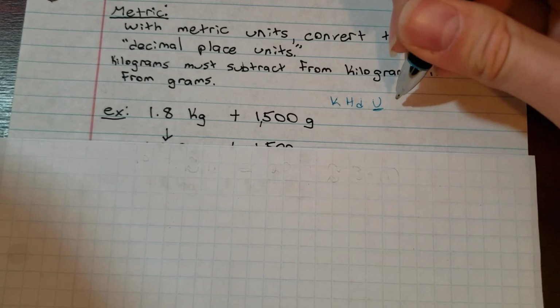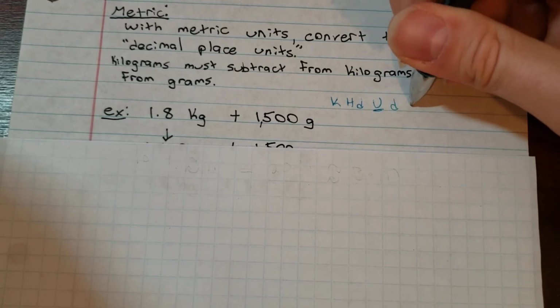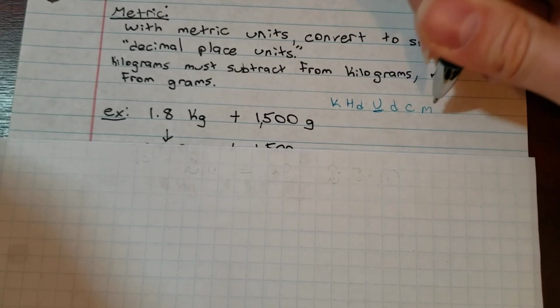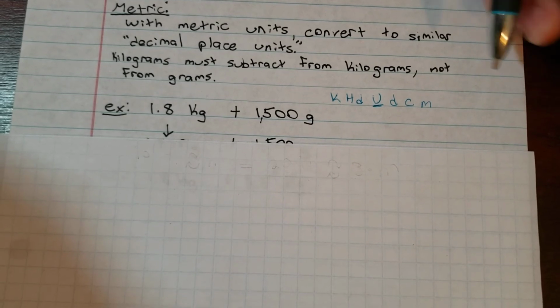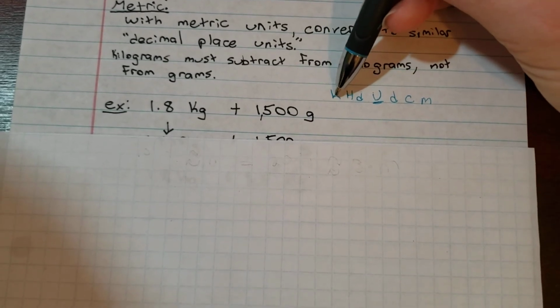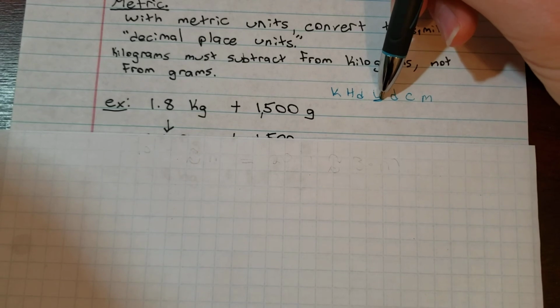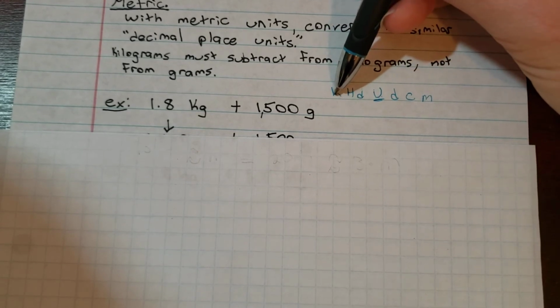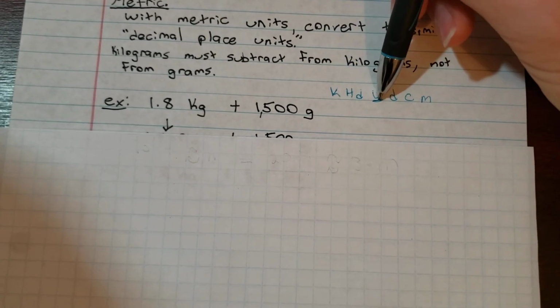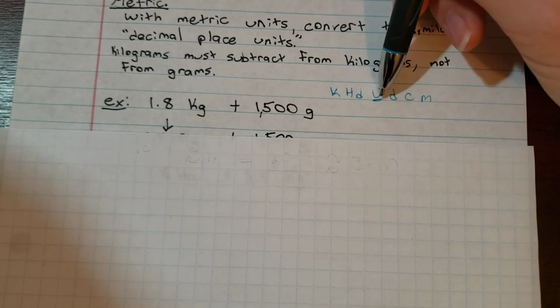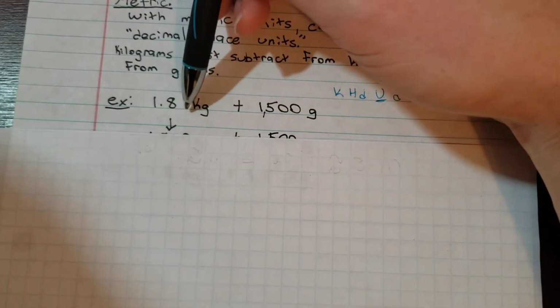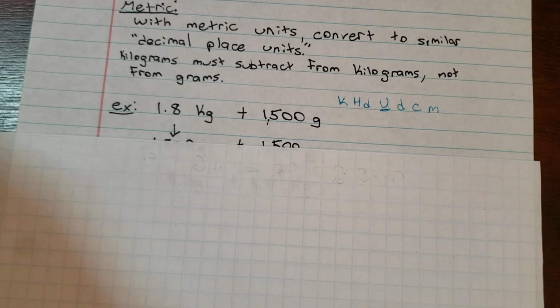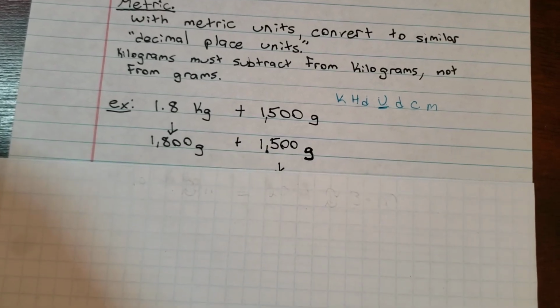That's my unit. Drinking chocolate milk. So going from kilograms to the unit, kilo, hecta, deca. So 1, 2, 3. So I'm going to move this 1, 2, 3. This is going to be 1,800 grams.